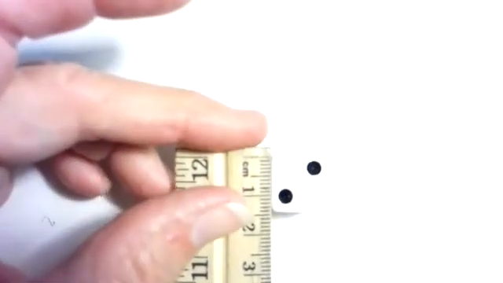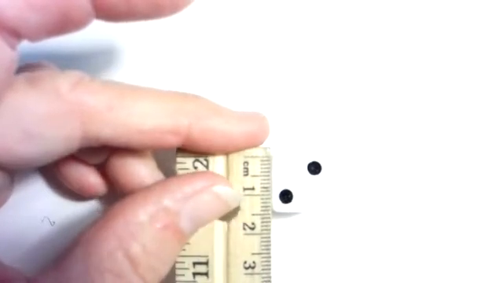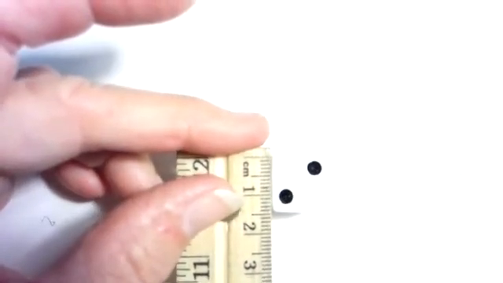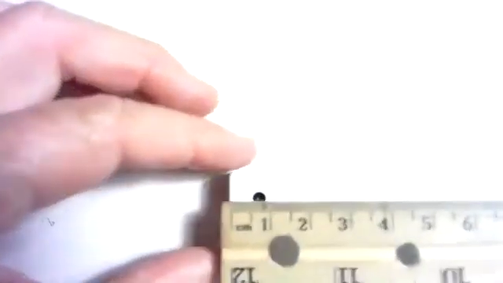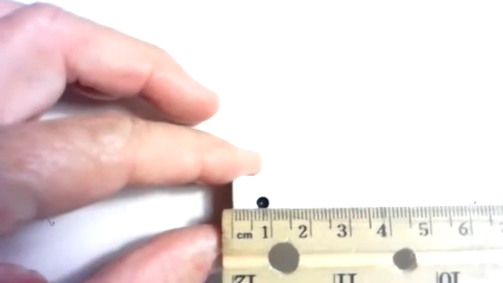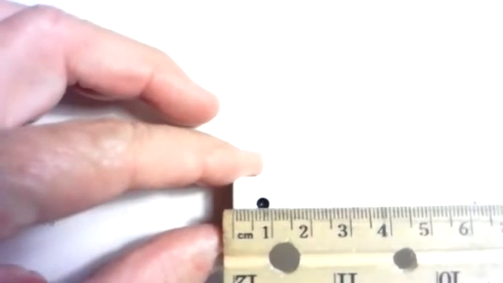And the height is 1.50 centimeters. And then the depth is 1.55.